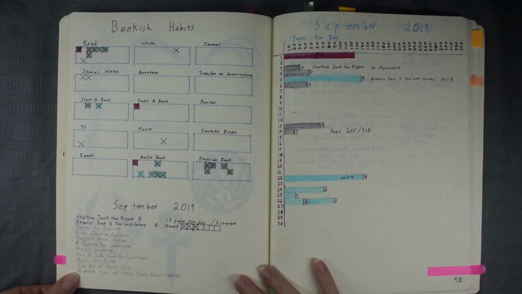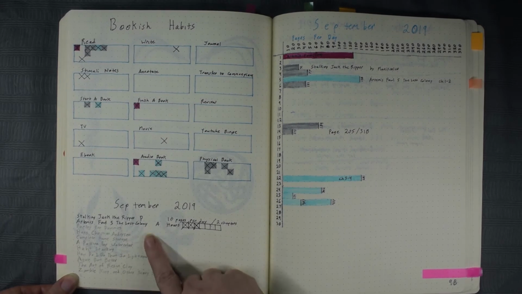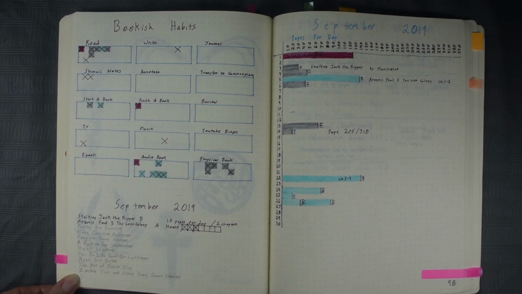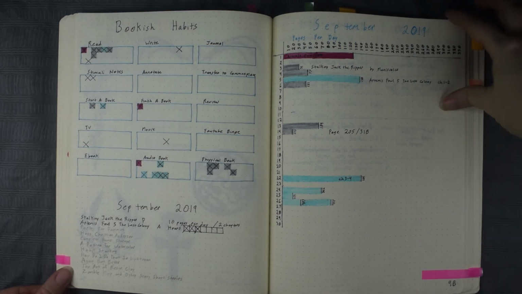Then on my September 2019 Bookish Habit spreads, I actually listed what books I wanted to read that month, and the ones that I did read I went over in pen.